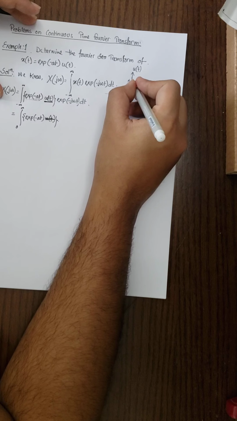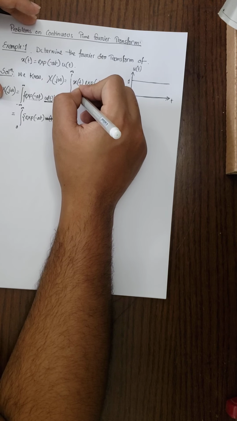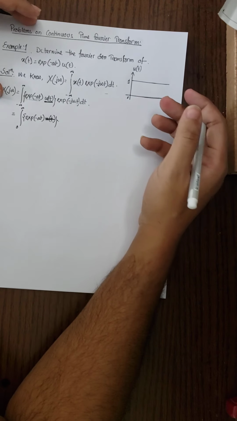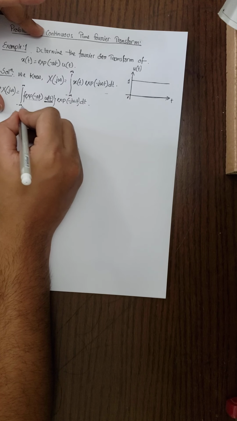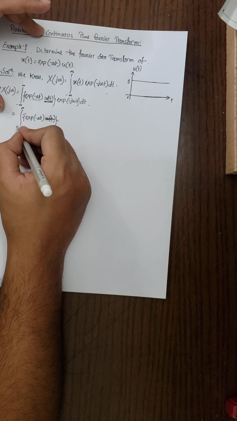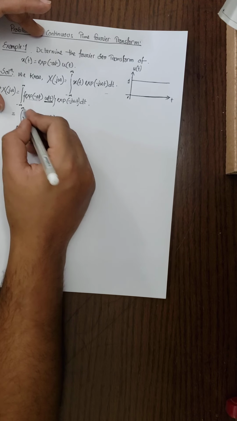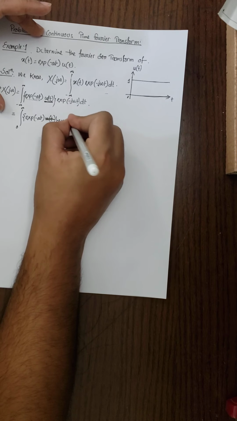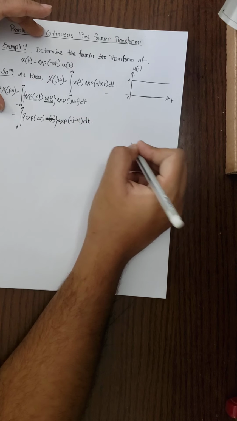So, taking the integral on the negative side to minus infinity doesn't prove useful in our case. So, we can simply change the limit so that it becomes 0 to infinity. The rest of the integral remains the same, e to the power minus j omega t dt.